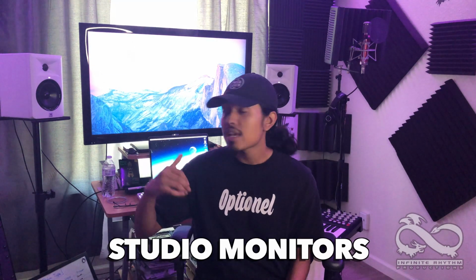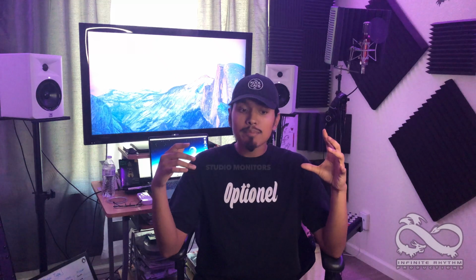And lastly, I would say the thing you would need is a pair of good monitors. Monitors are pretty much like speakers. The difference between speakers and studio monitors is that speakers are more consumer friendly. They definitely have a little EQ in them, so they probably have a little bit more bass, a little bit more highs.